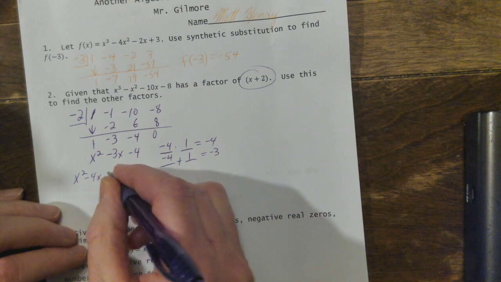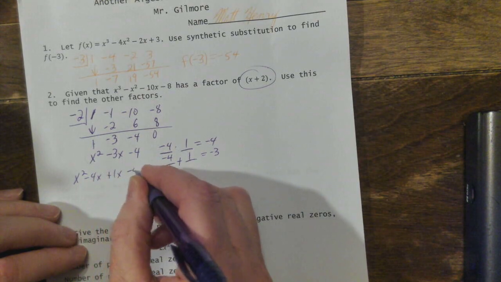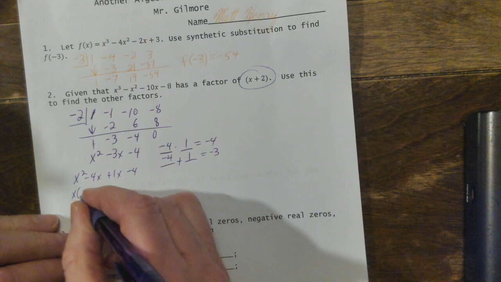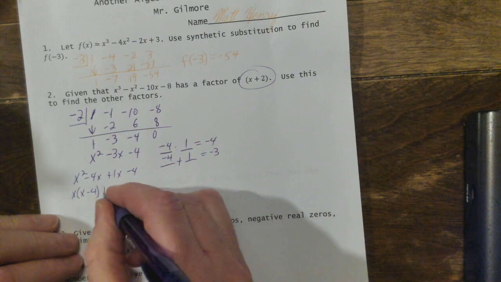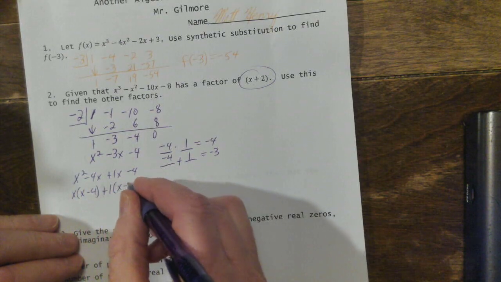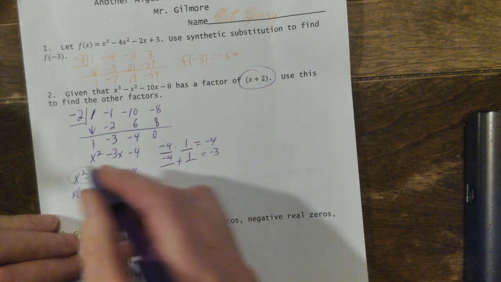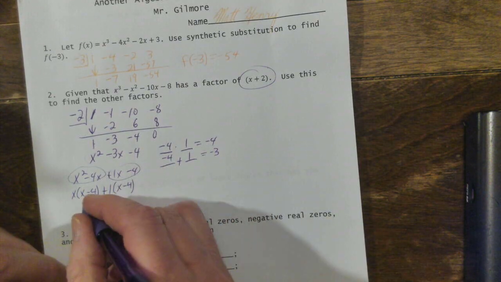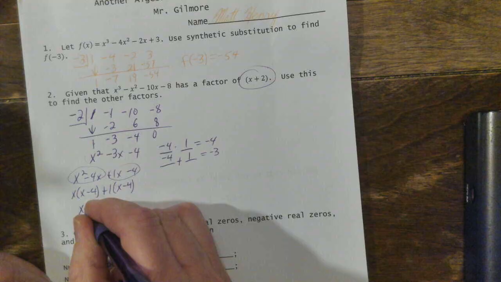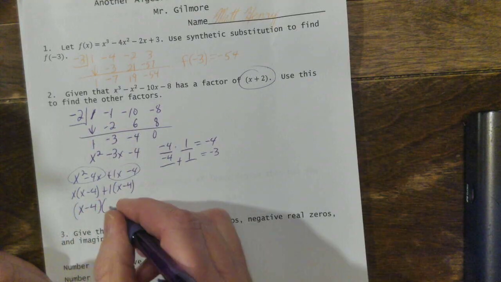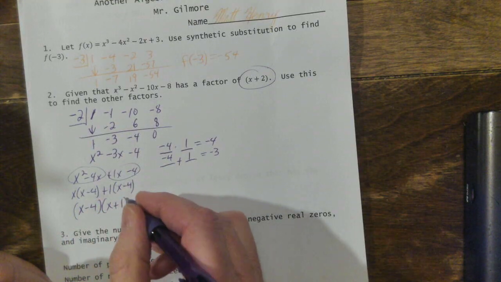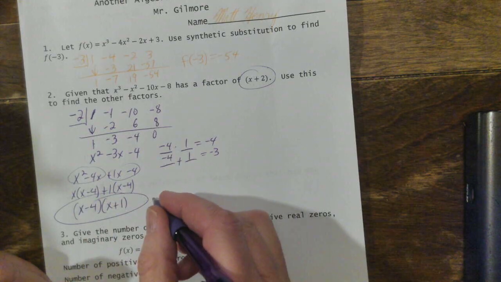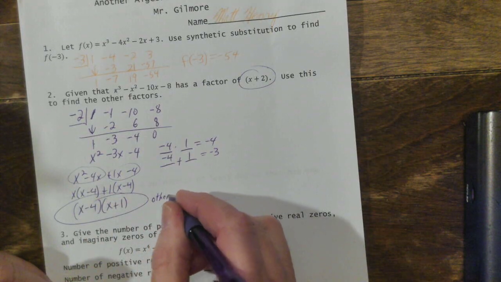So I'm going to go x squared minus 4x plus 1x minus 4. Go x times x minus 4 plus 1 times x minus 4. The GCFs of these parts. I'm factoring by grouping. So x minus 4 is the common part, x plus 1 is the other part, and there are the other factors.